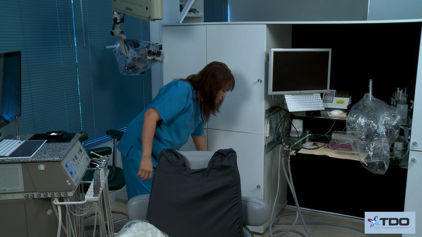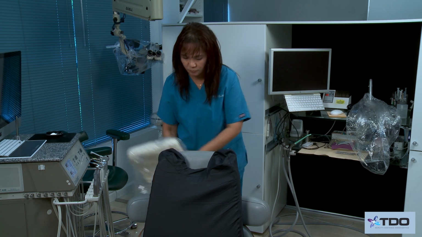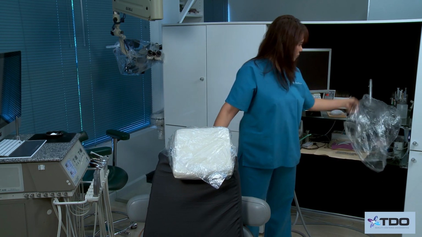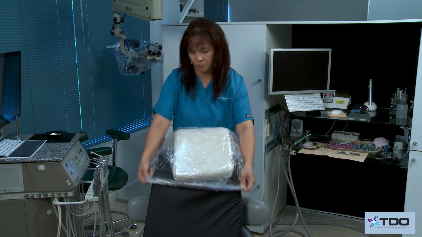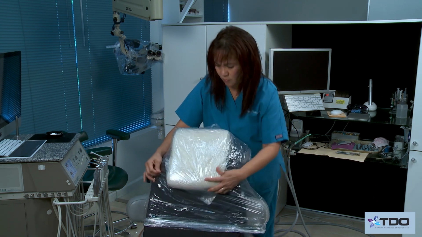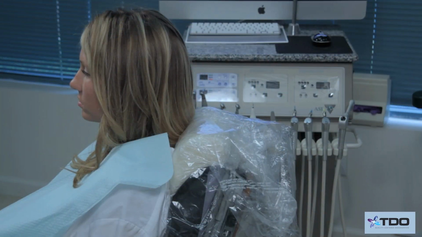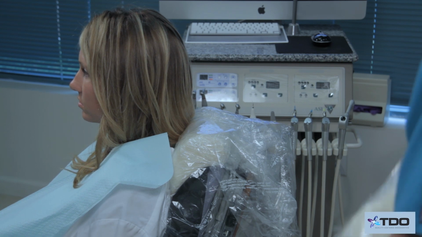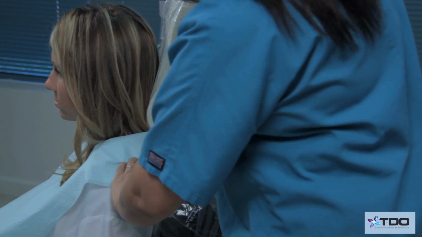The lack of headrest is compensated for by the use of a Tempur-Pedic pillow, which is placed behind the patient's shoulders. This pillow supports the head and neck and is very comfortable for the patient. As shown here, sometimes a second pillow is needed for support.